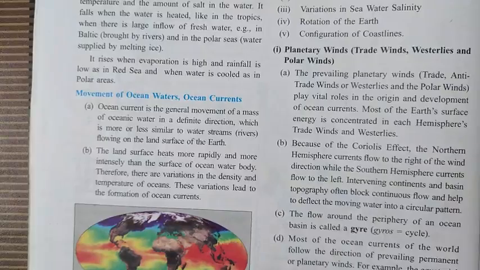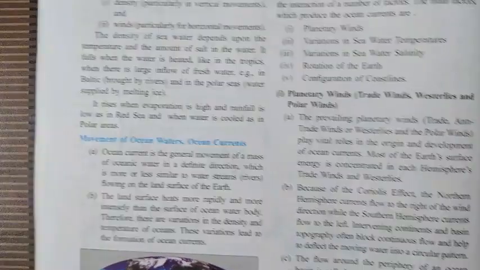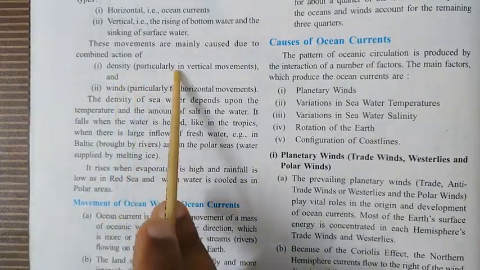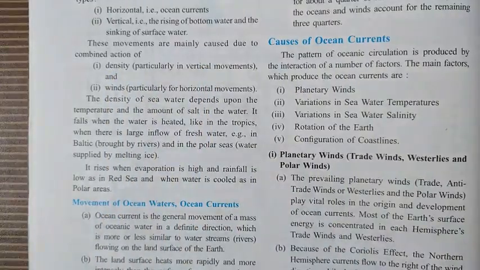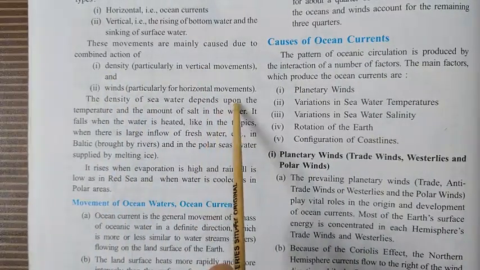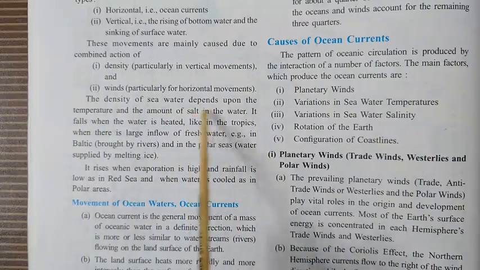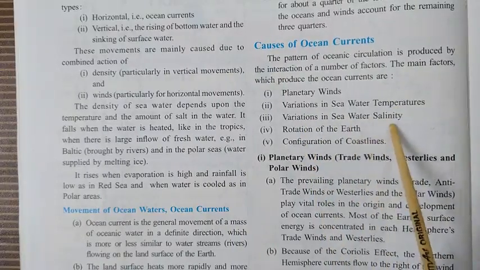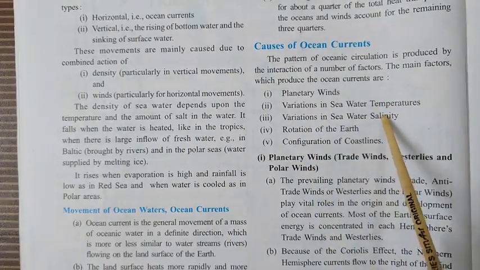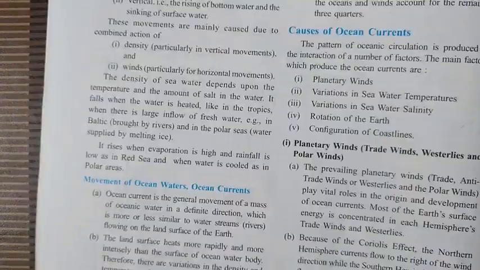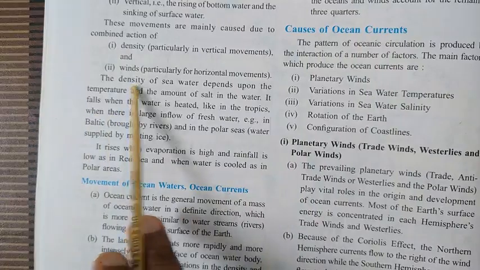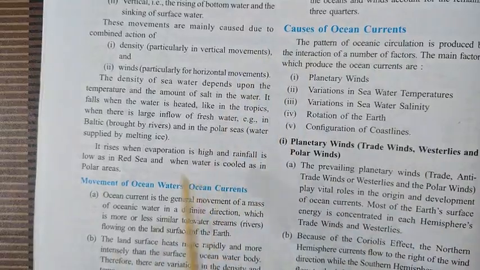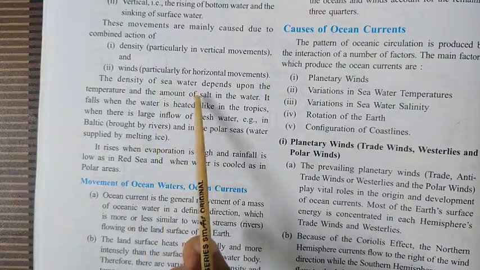Okay, so one thing we have already seen here is density. This thing I want to finish. Density is very, very important, and the density of the sea water depends upon 2 things: temperature and the amount of salt in the water. This is why we have variation in sea water temperature and variation in sea water salinity. Now before I explain these 2 causes, I need to give you a brief explanation about the density of the water. So the density of the sea water depends upon 2 factors: temperature and the amount of salt in the water.